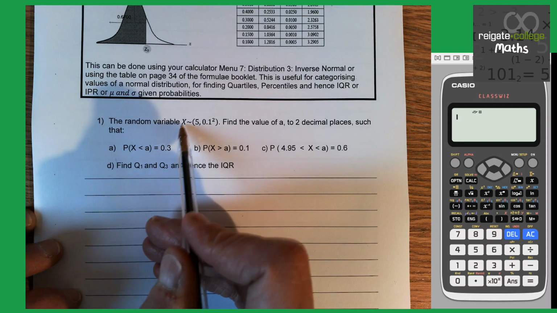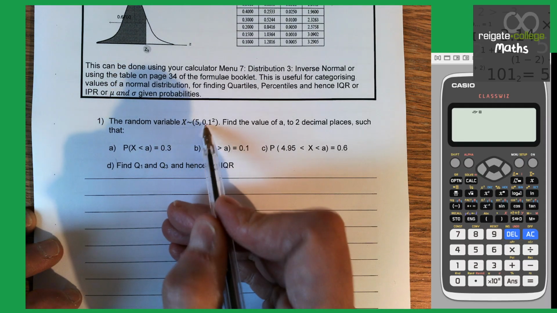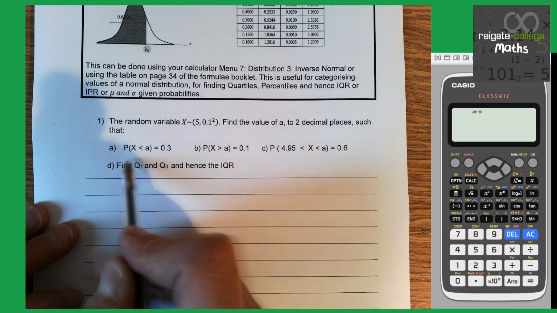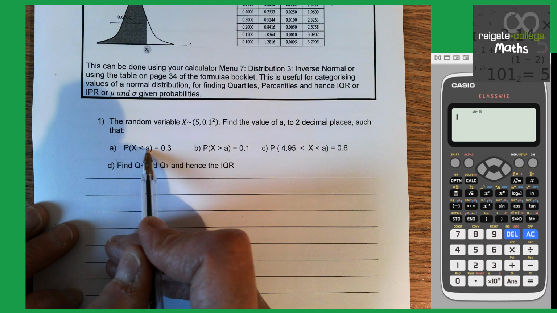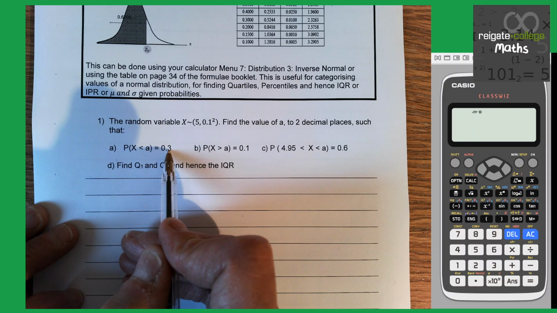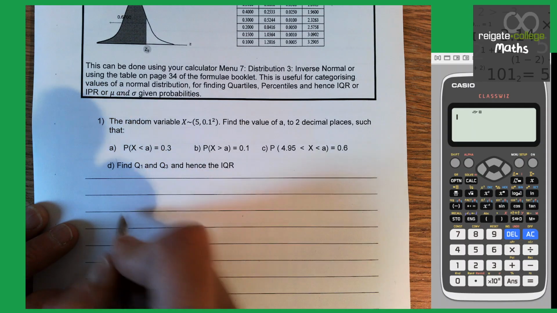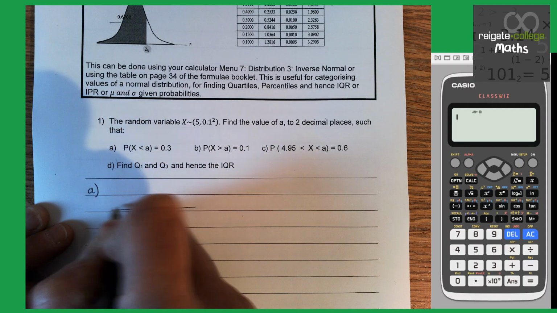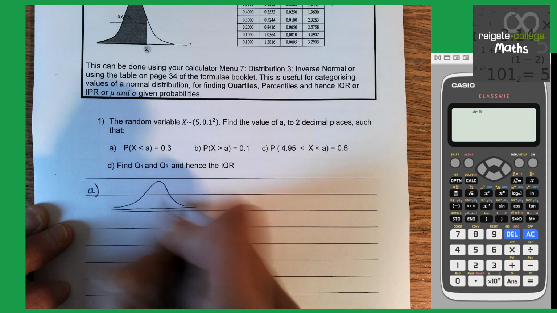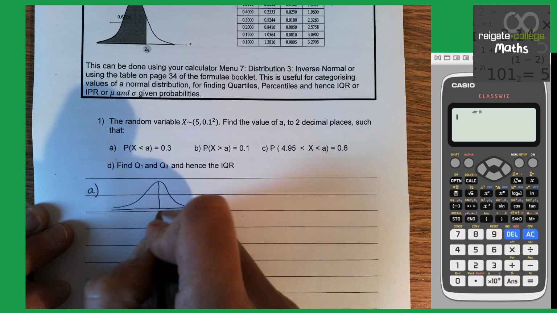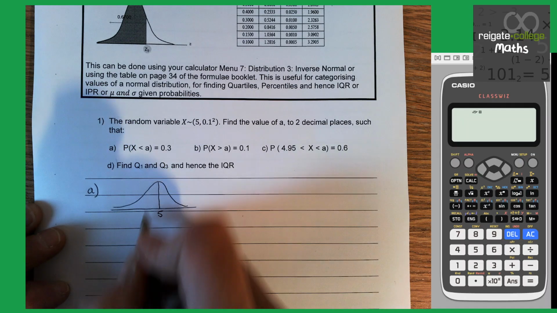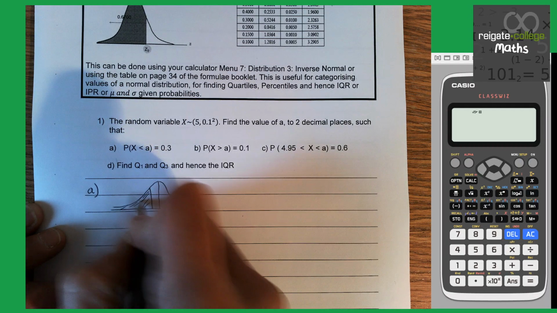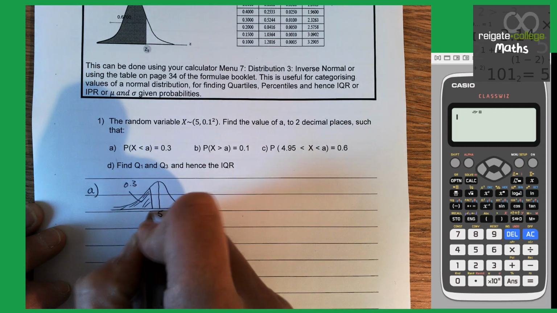We've got a random variable x, its mean is 5, its standard deviation is 0.1. Remember that we write the variance here, so it's 0.1 squared. We want to find the value of a, which gives us a probability of 0.3. We're going to start off by drawing a little sketch. Here's our normal distribution, here's our mean in the middle, which is 5, and we want to find this area here. We're going to say that's 0.3, and this value is a.